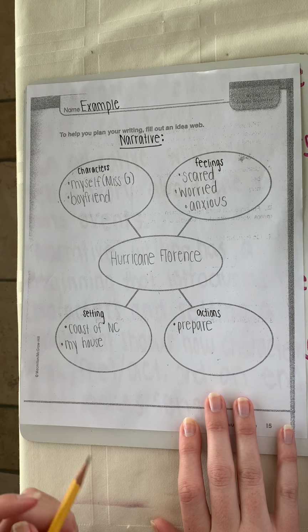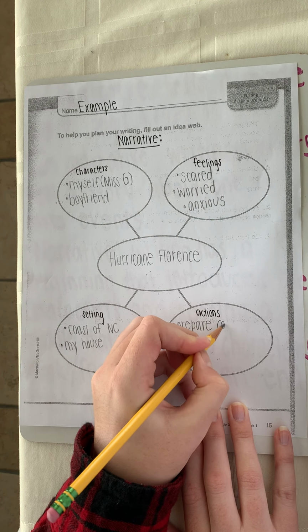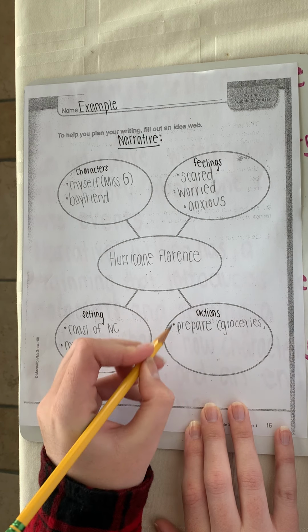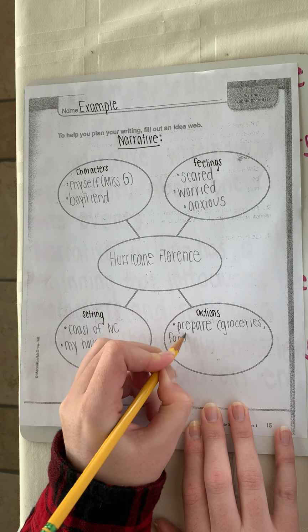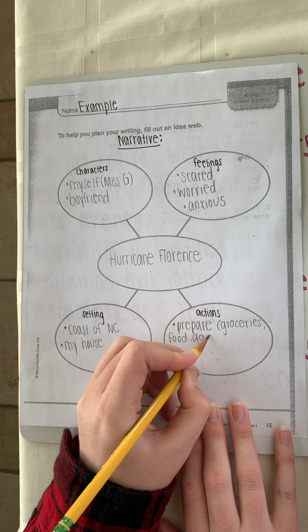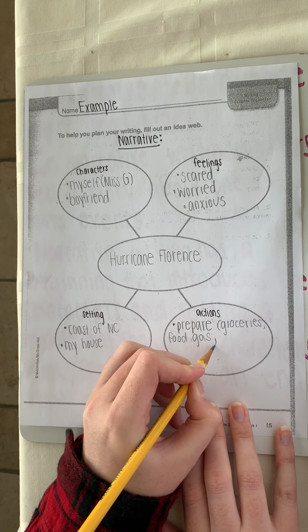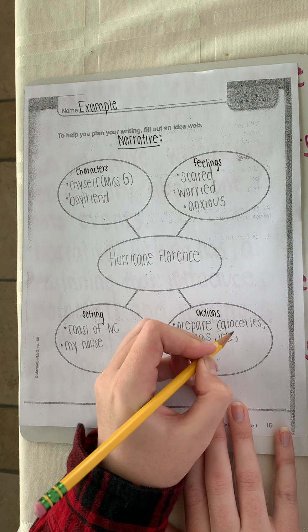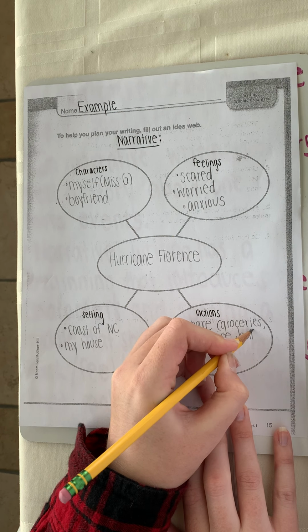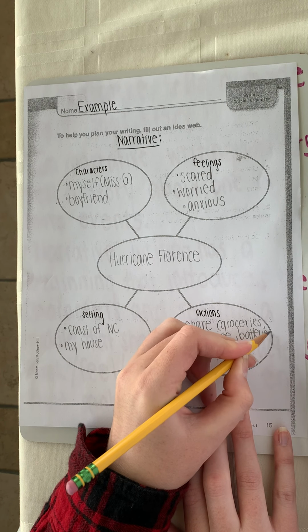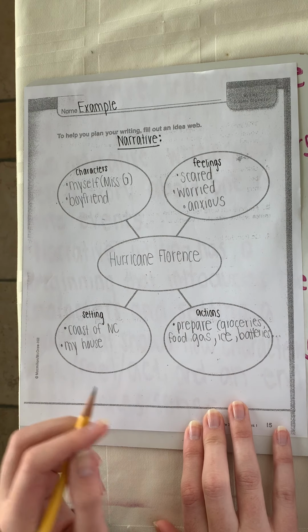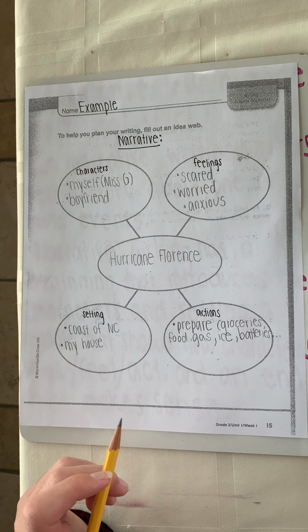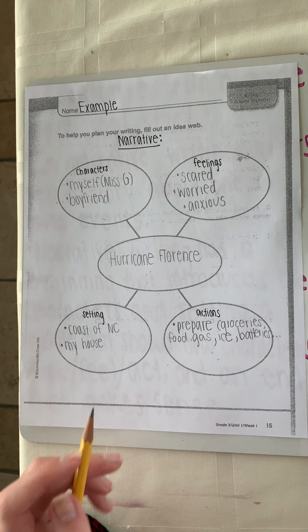I prepared in terms of groceries, food, gas in my vehicles, ice, batteries, and those are just a few ideas of the preparations or actions I took to be ready for Hurricane Florence.